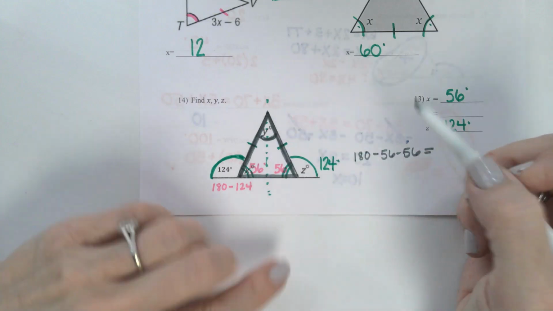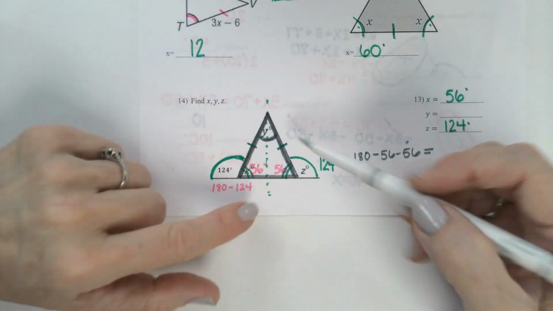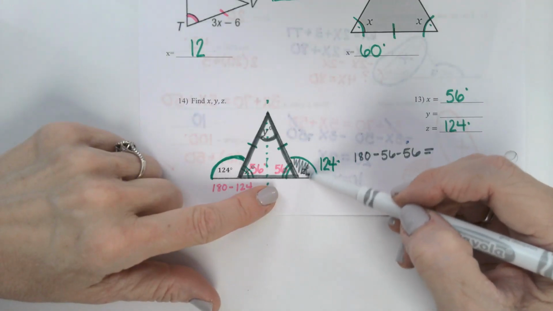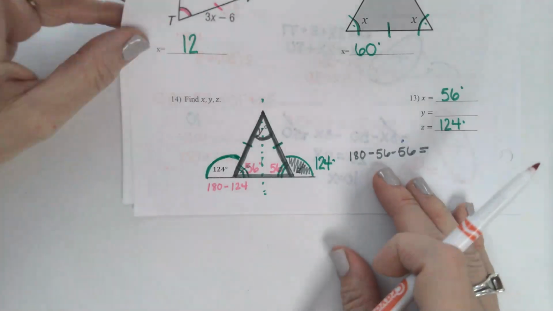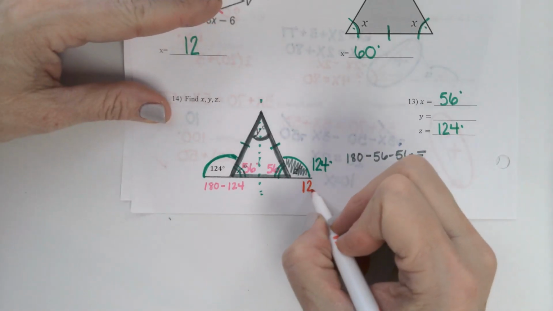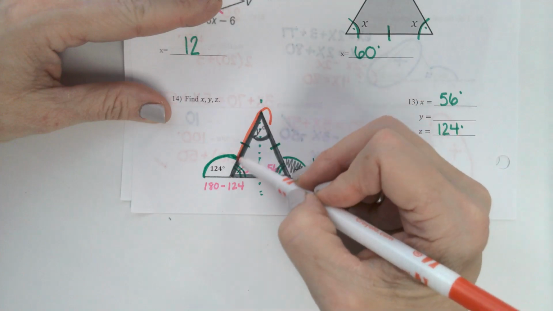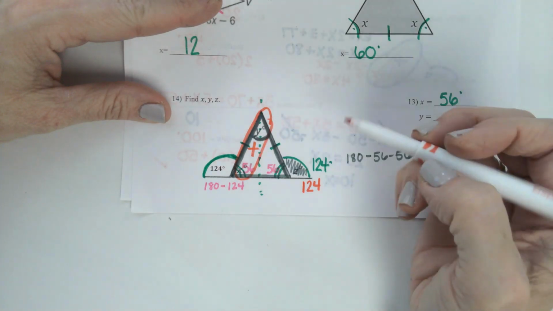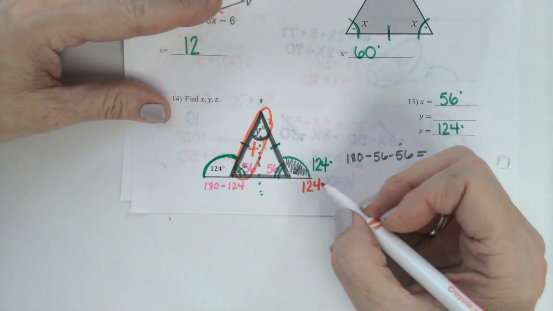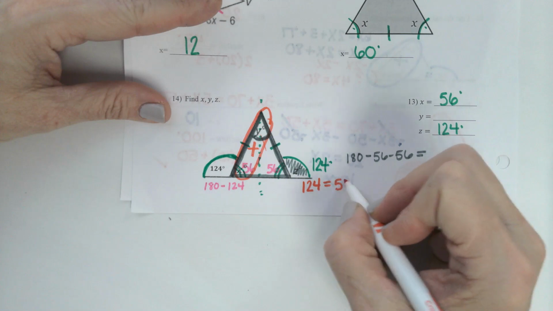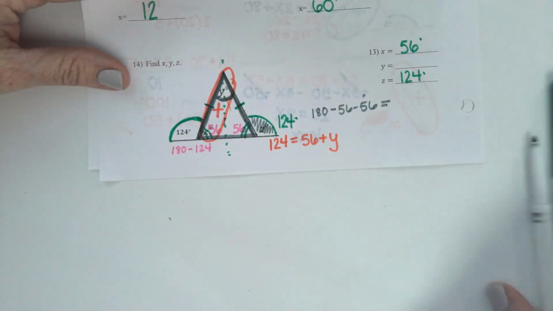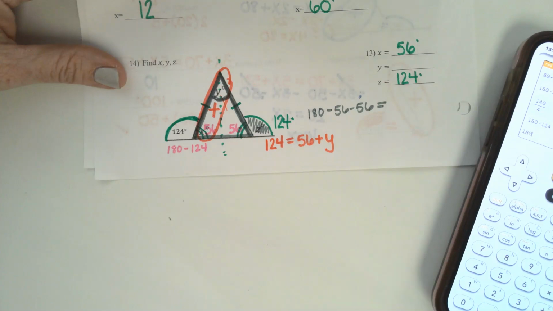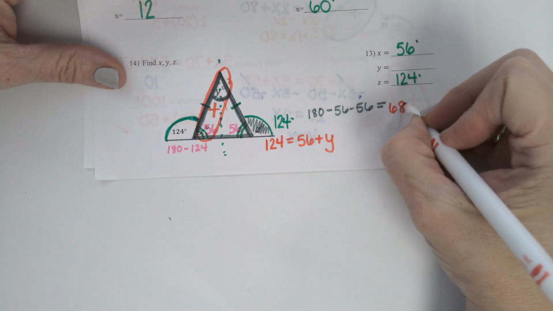You also could recognize that if this outside angle is 124, then 124 on the outside is equal to these two right here. Or you could go this way: 56 plus y. So no matter what you do, if you do 180 minus 56 minus 56, you will get 68 degrees.